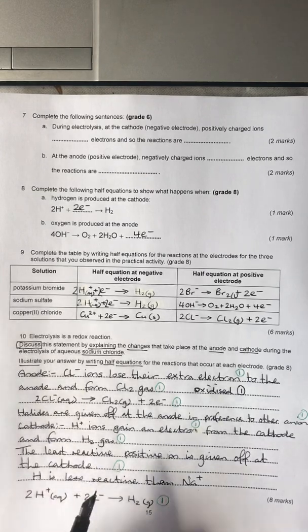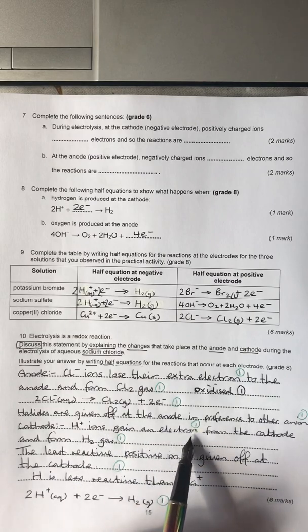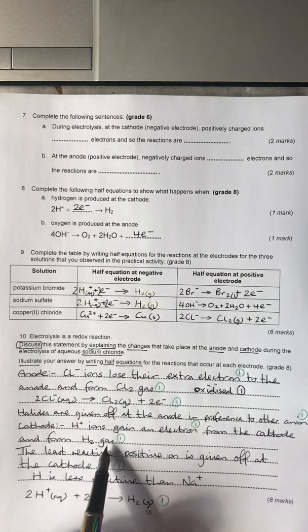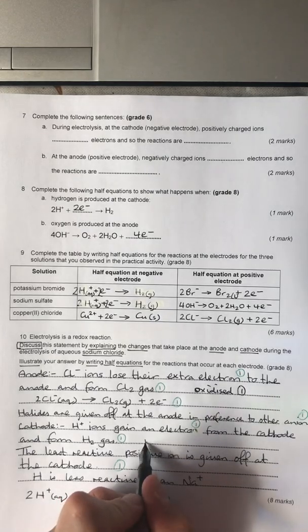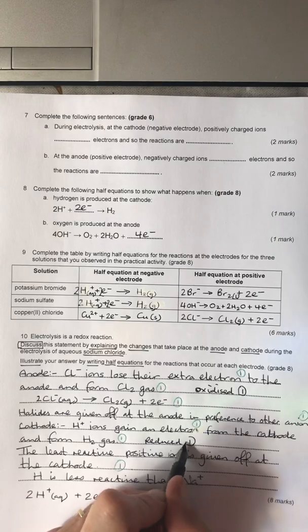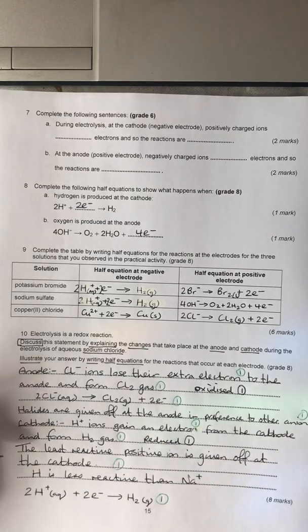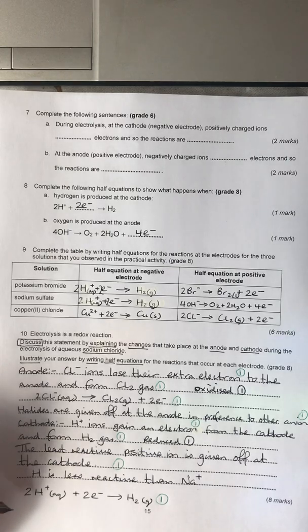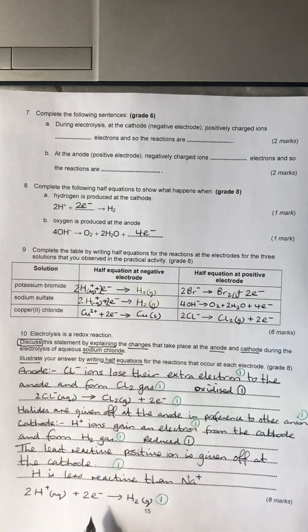At the cathode, H+ ions gain electrons from the cathode and form H2 gas. So therefore, this has been reduced. Another potential mark there. The least reactive positive ion is always given off at the cathode. Again, state the rule. H+ is less reactive than sodium. And the half equation, 2 hydrogen ions, aqueous solution, plus 2 electrons, forms H2 gas.